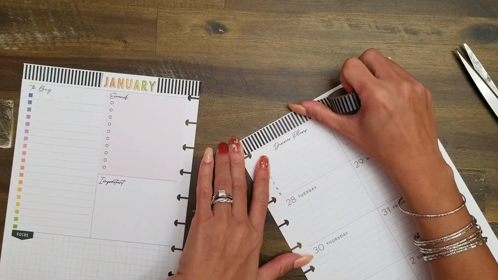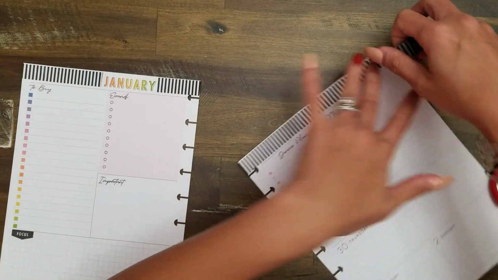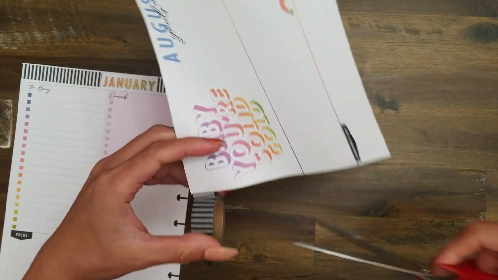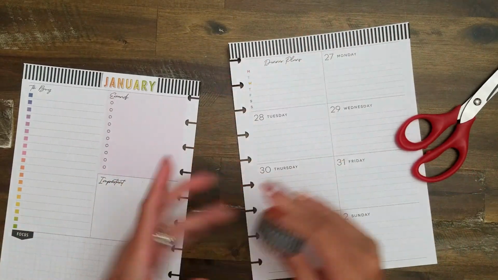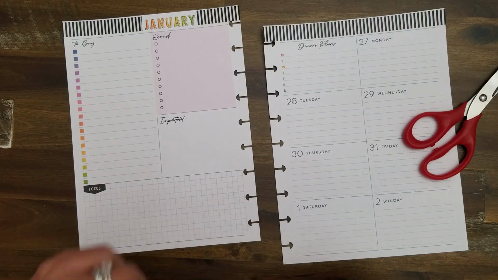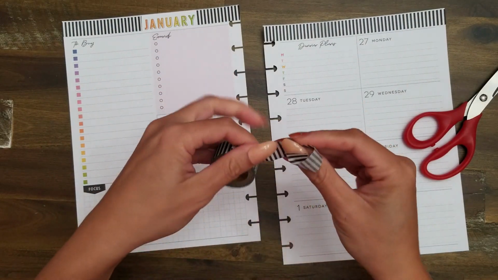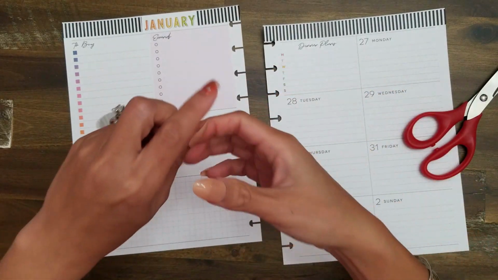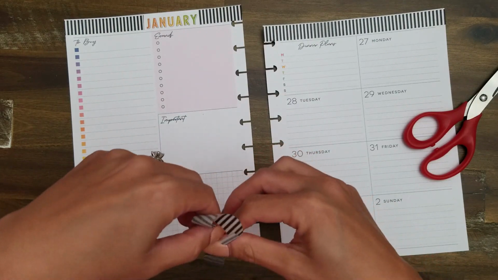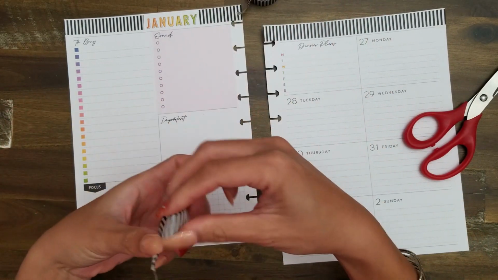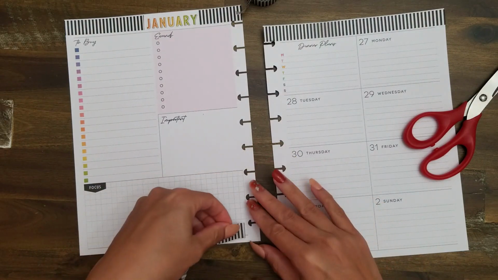So what I'm doing here is giving this top part a little bit of love since I whited out the dates. And because I put it on the top, I'm going to add a little bit here at the bottom. For this, I am going to just rip it. I want to rip it this way actually. Let me turn it this way. Okay, let's rip it this way. And I'll put it right here in this area.